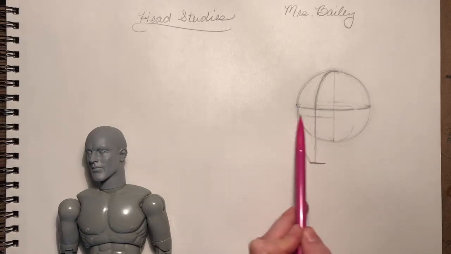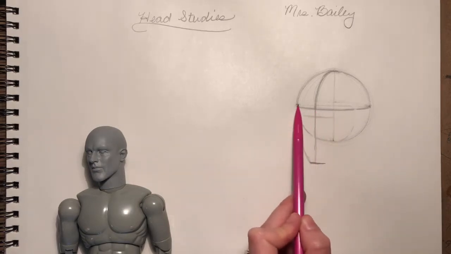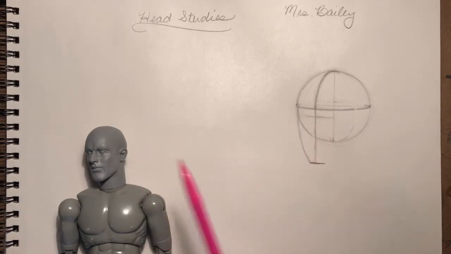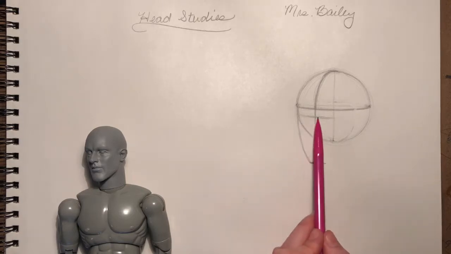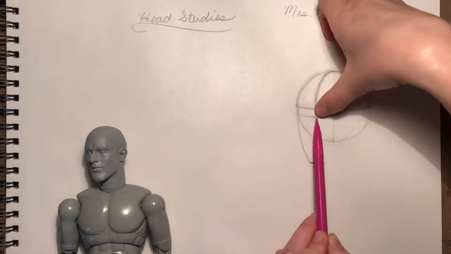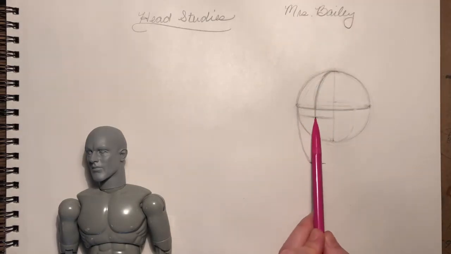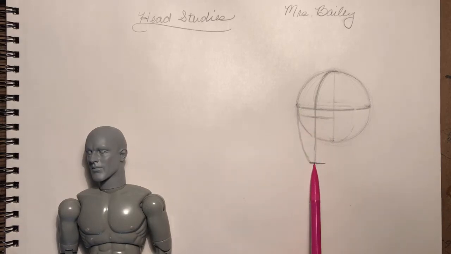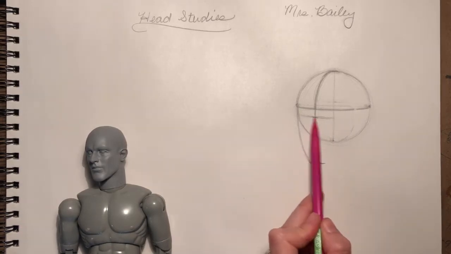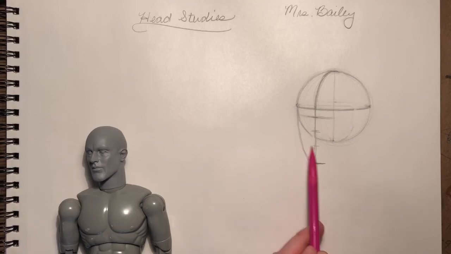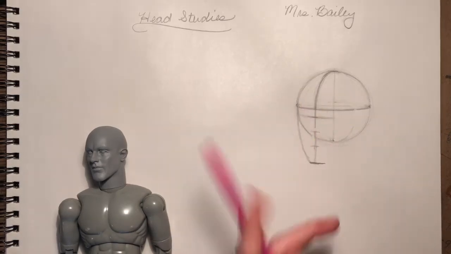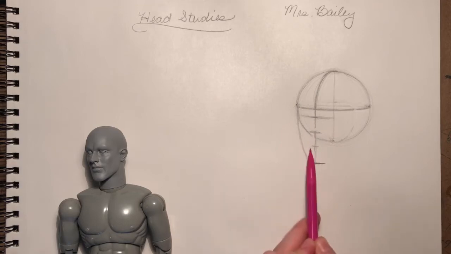I'm going to give this a little bit of a curve to it, the same kind of parallel curve that this has, because it's wrapping around that curved head. Now from the eye level to the chin, which is half of the whole head, I'm going to take that and divide it into thirds from here to here, 3 even parts. So from the eye level to the chin, thirds would be about there. And again, I'm going to give those a little bit of a curve too.